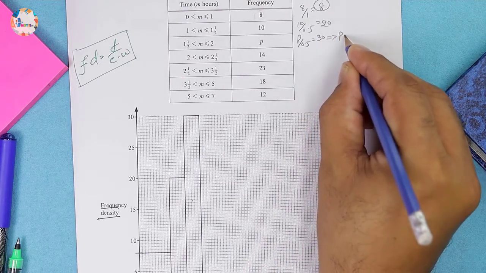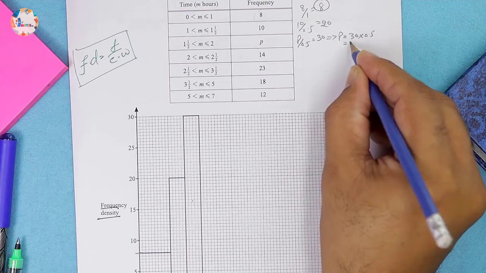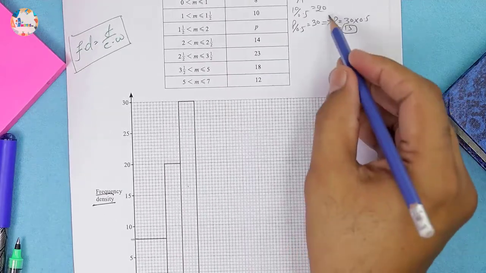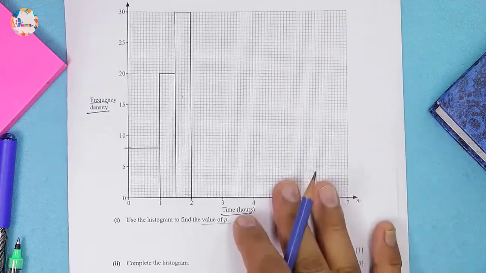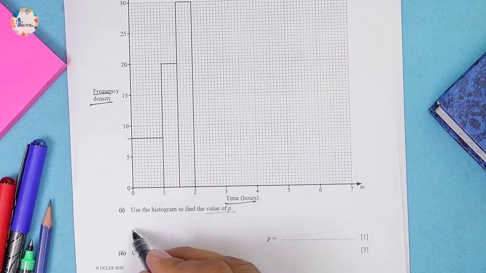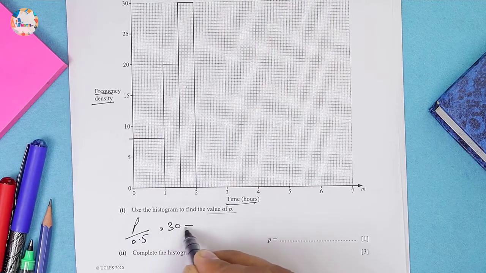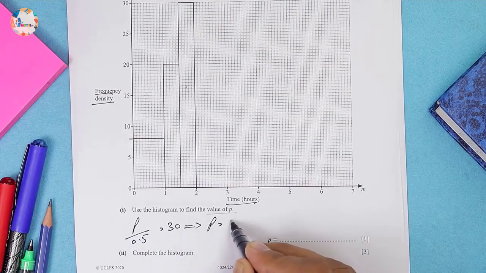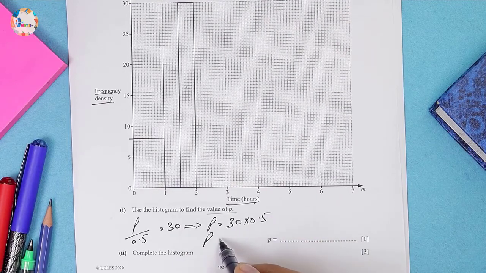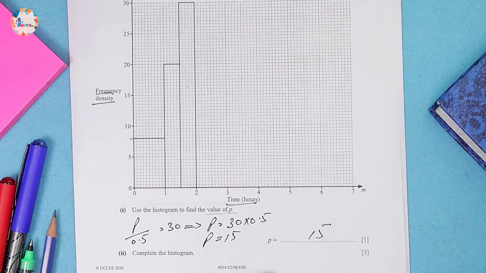This implies P will be equal to 30 multiplied by 0.5, and this will be equal to 15. So P value is 15. Whatever working we have done over here, we can show in this part as the answer. So P over 0.5 is equal to 30. This implies P is equal to 30 into 0.5, and P is equal to 15. So our answer will be 15 over here.